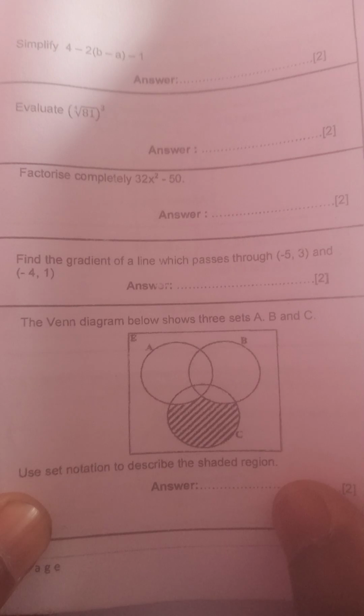We are now on number 4, and number 4 says, find the gradient of a line which passes through (-5, 3) and (-4, 1). So these are the points given in the question. Then you are told to find the gradient.